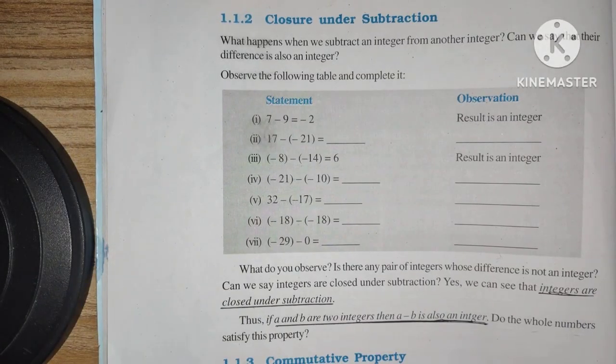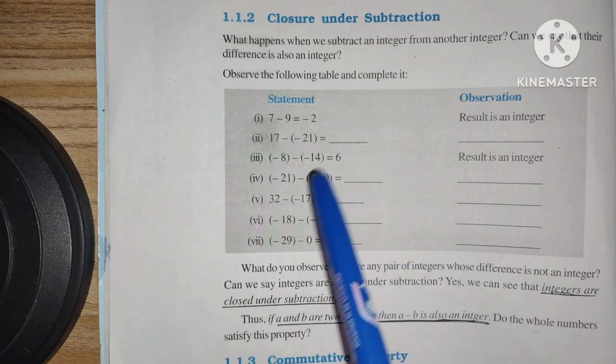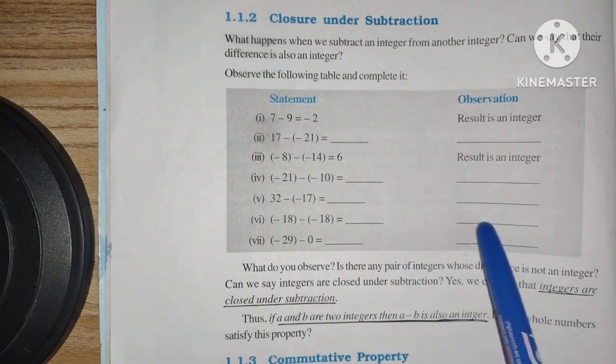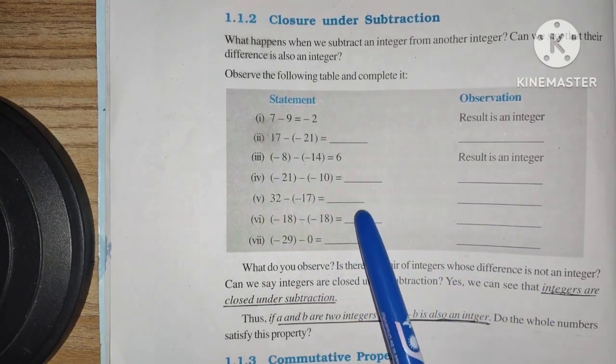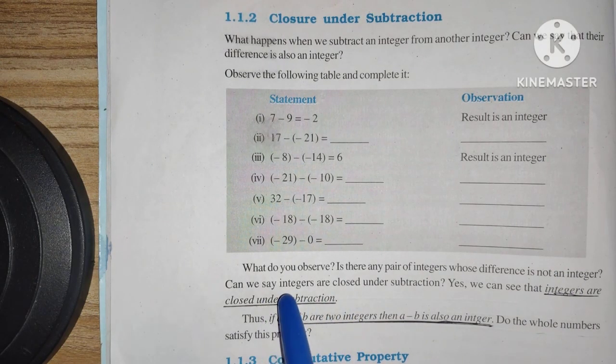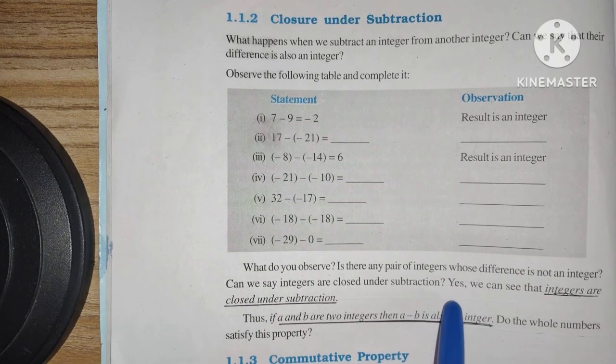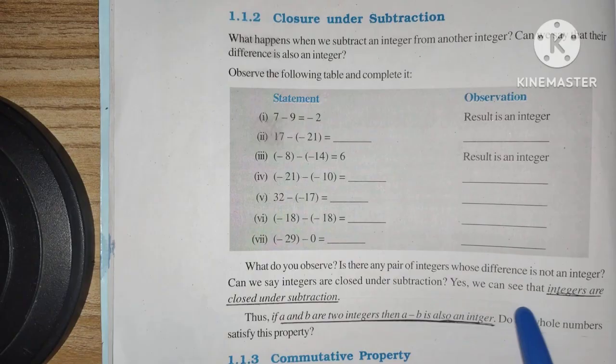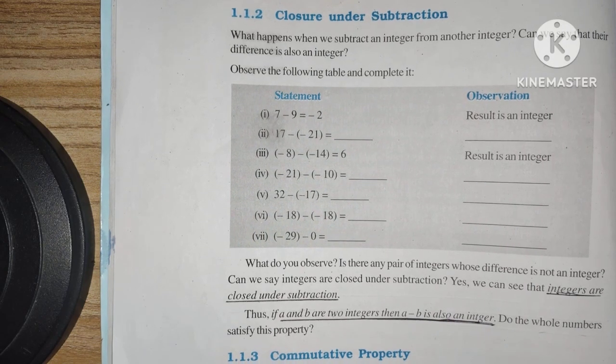Closure under subtraction. Here also they have given you a box, statements and observation. For these statements give your answers and write whether the result is an integer or not. What do you observe? Is there any pair of integers whose difference is not an integer? Can we say integers are closed under subtraction? Yes, we can see that integers are closed under subtraction. Thus, if a and b are two integers, then a minus b is also an integer. Do whole numbers satisfy this property?